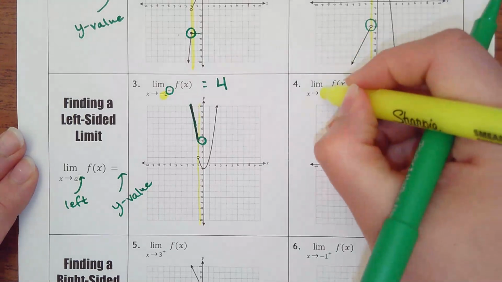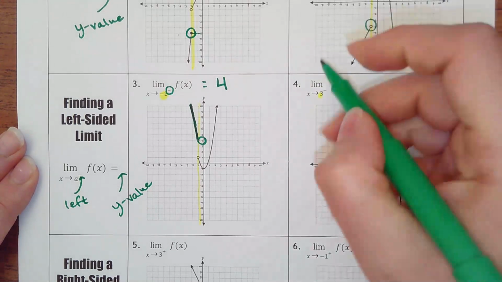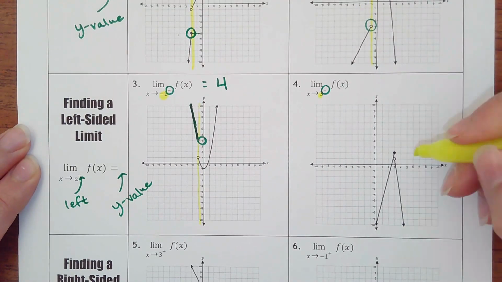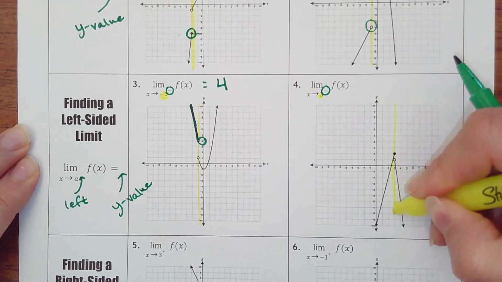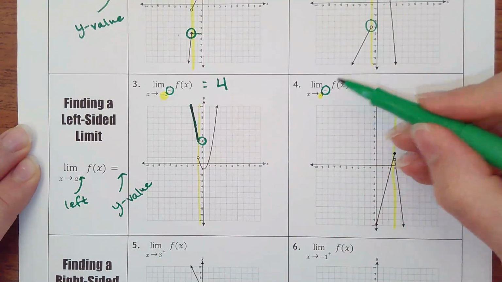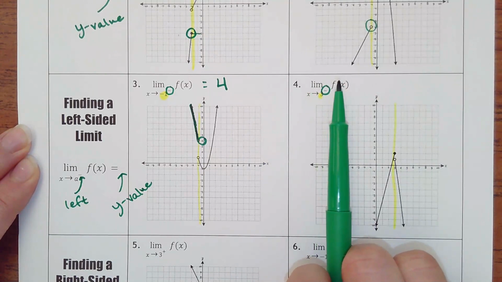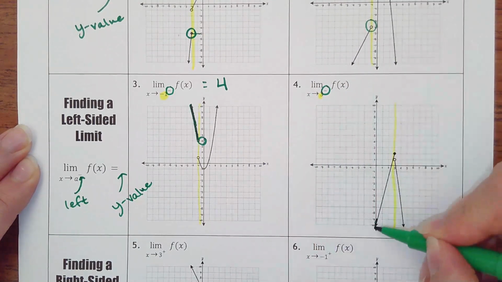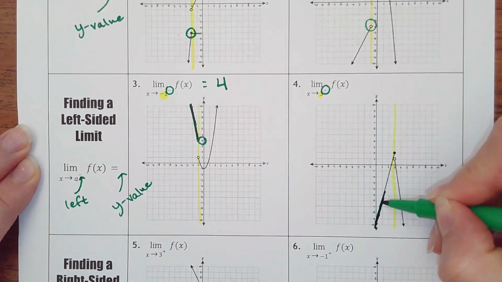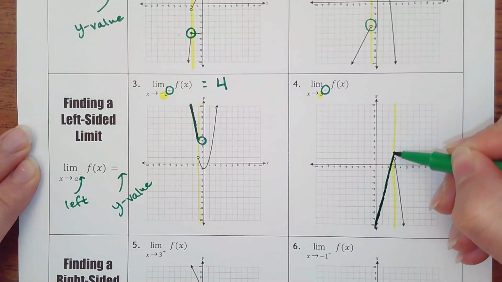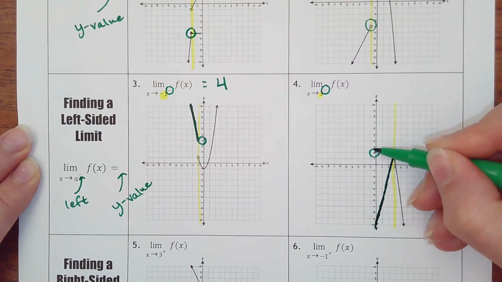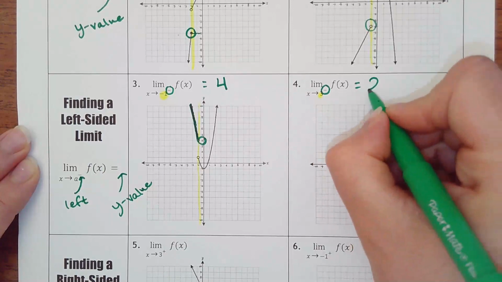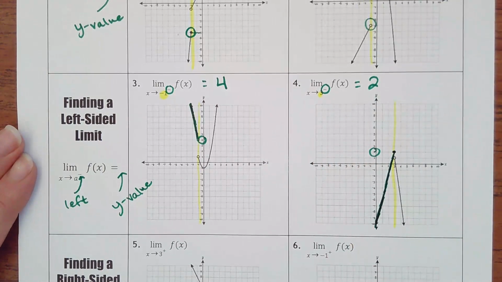Limit as x approaches 3 from the left. So find where x is 3. So it's here where the split is happening. I want to come from the left, so I'm coming from these negative x values. That would be this piece right here. Following, following, y's are getting bigger, and then this point has a y value that's approaching 2. In fact, it is 2, but we just need to know what is it approaching.